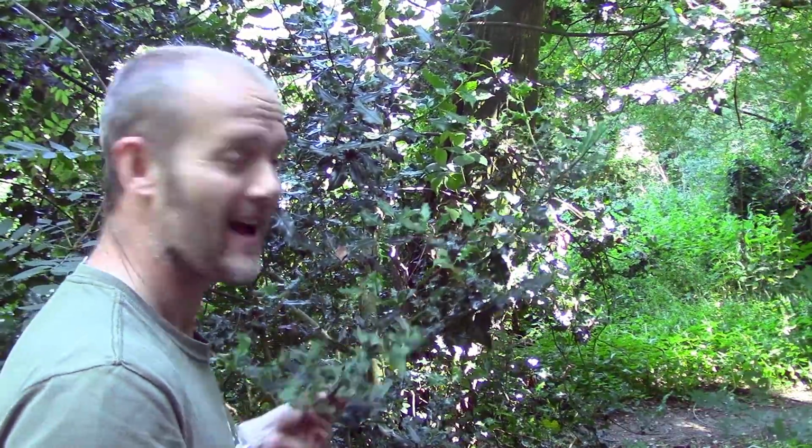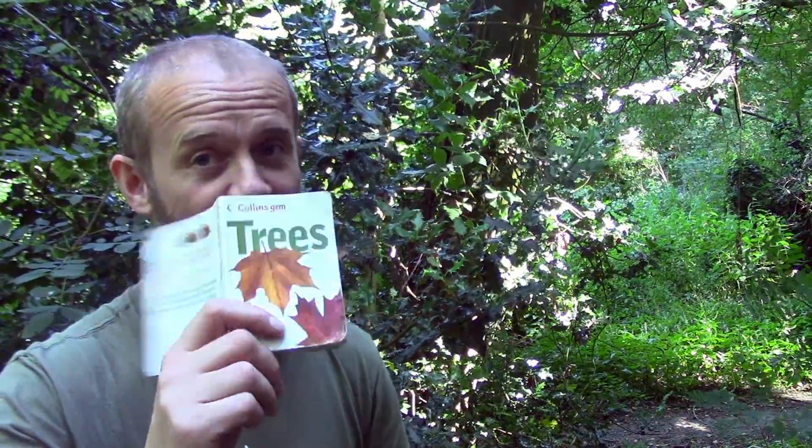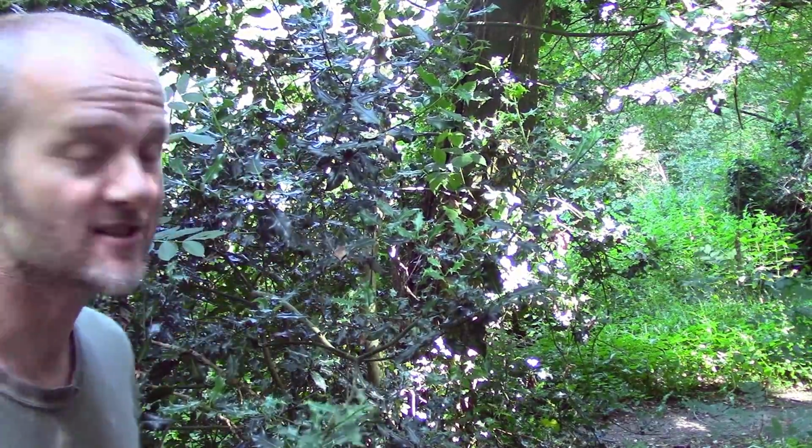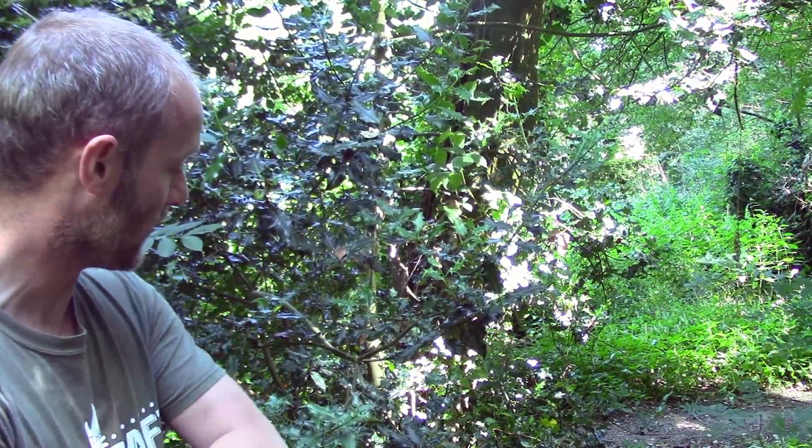I'm stood in front of a fairly easy one at the moment. A holly tree, Ilex aquifolium. I've cheated, I did not know what the scientific name for holly was, so I looked it up, but I did know that it was a holly tree because it's a holly tree. They're quite easy to distinguish.